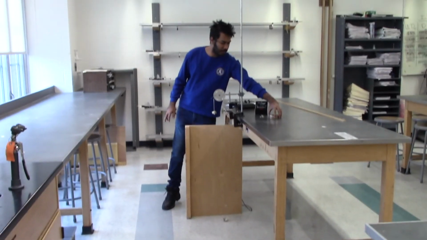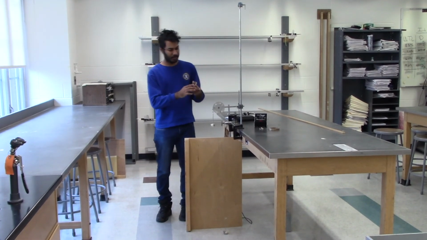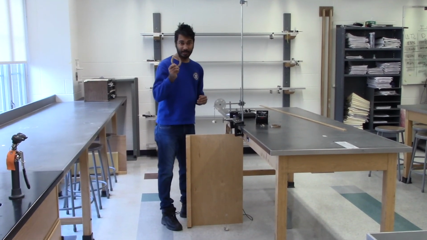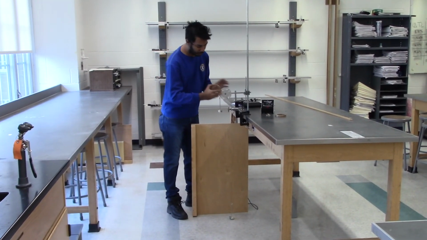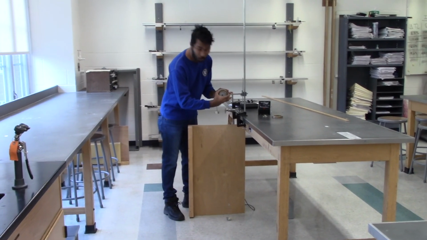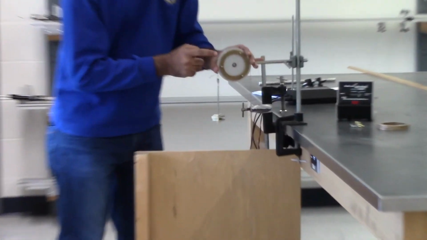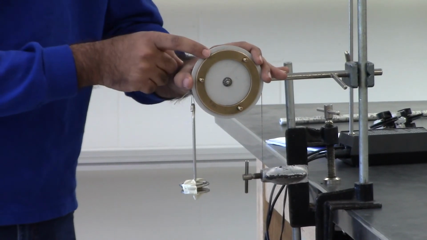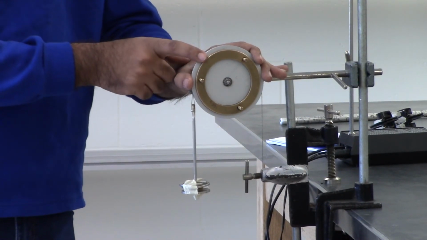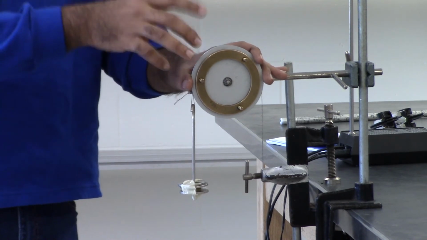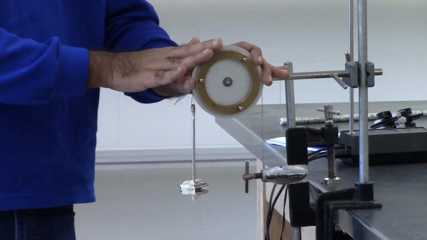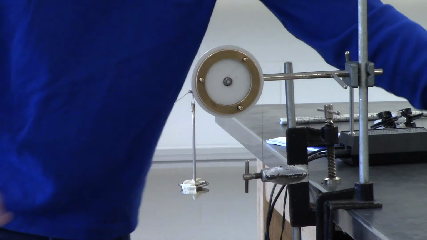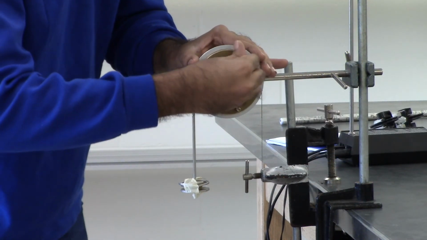Then for the next part, you're going to use these rings and add them to this pulley. You are increasing the mass of the pulley. Make sure about that, because you need this. You can use these screws.